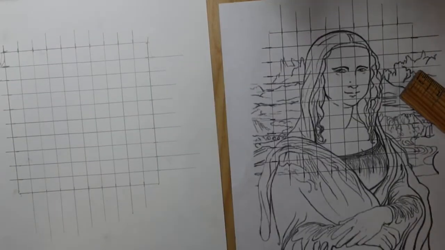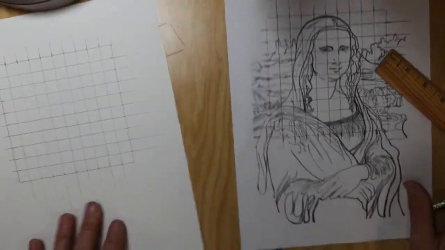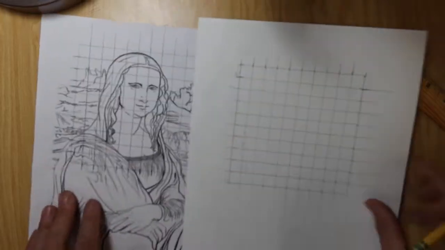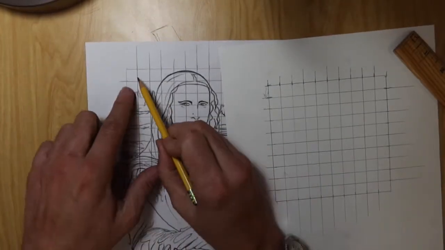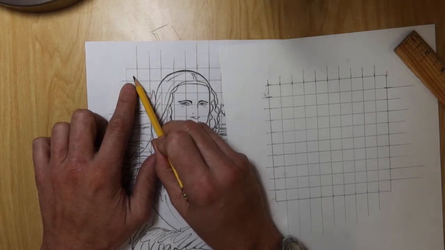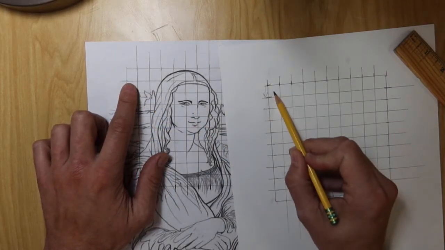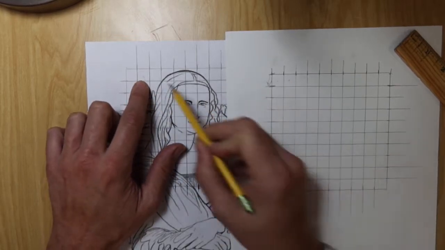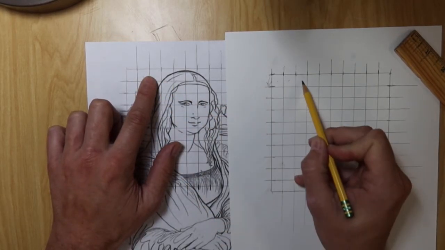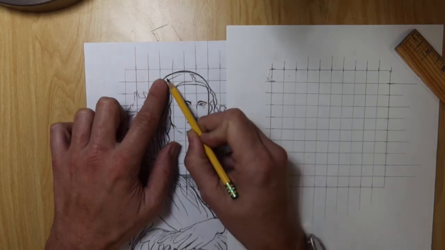I'm going to go ahead and do the overhead camera and we're going to go square by square and I'm going to show you how it's done. So what I now have, I'm going to back that up a lot. Okay, so I now have a grid on the face and I'm going to have a grid on here. And what I'm going to do is I'm going to transfer square by square. So this square goes to this square. And then that square goes to this square. Then this square goes to that square. Then this square goes to that one.